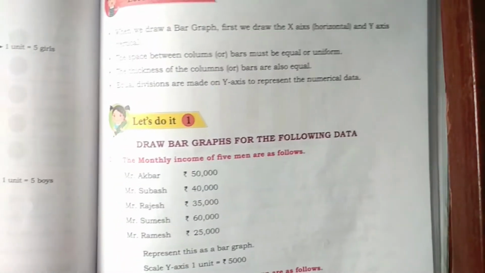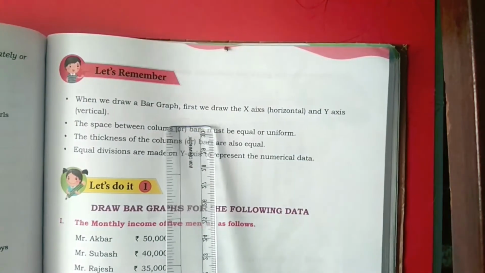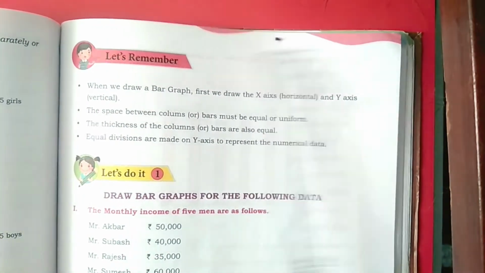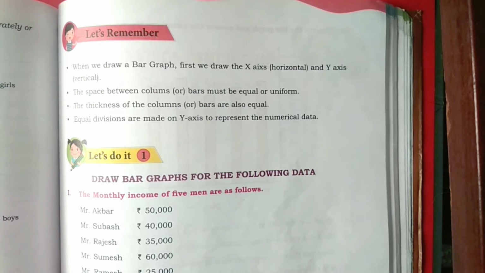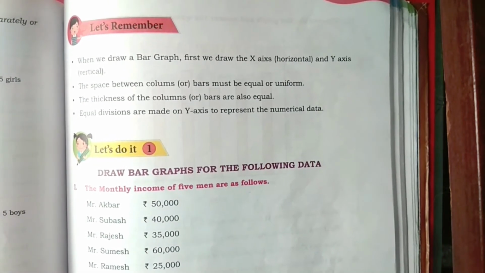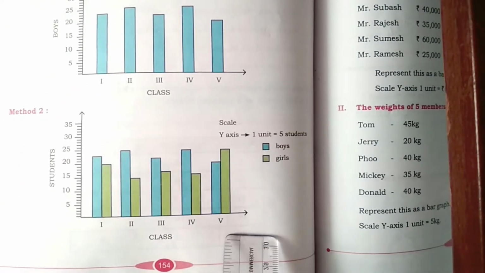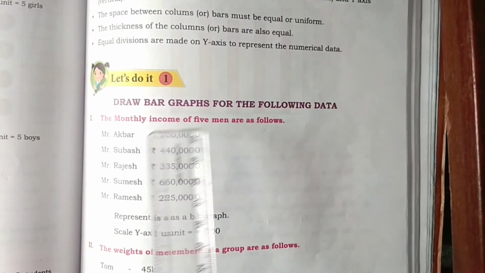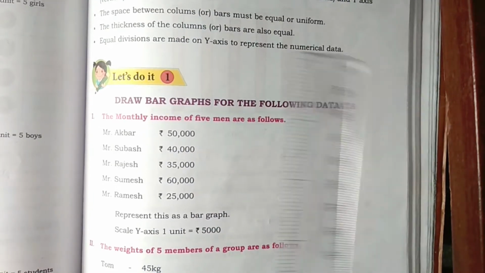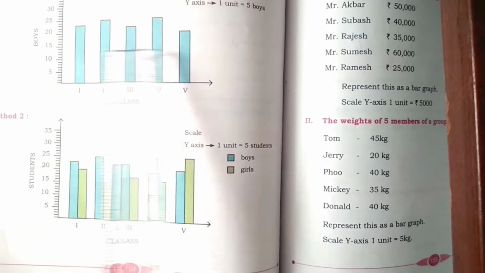Okay. Now we have to remember this bar graph. When we draw a bar graph, first we draw the x-axis, that is horizontal, that is sleeping line, and the vertical line, we call it the y-axis. This is sleeping line, x-axis horizontal, and the y-axis vertical, standing line. The space between columns or bars must be equal or uniform. See here, the space between the columns and the bars are equal.